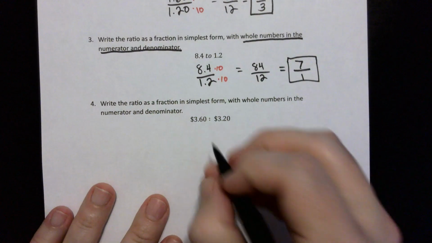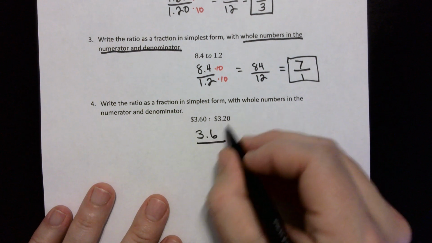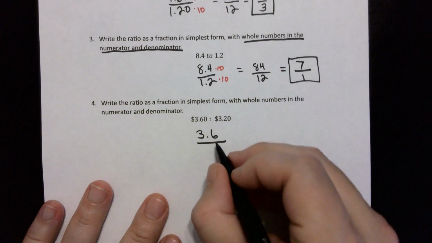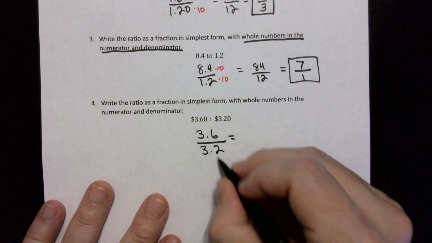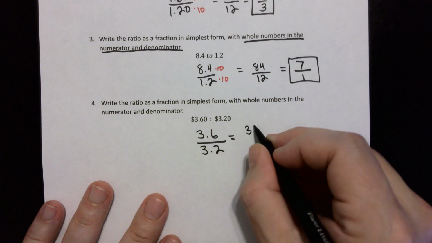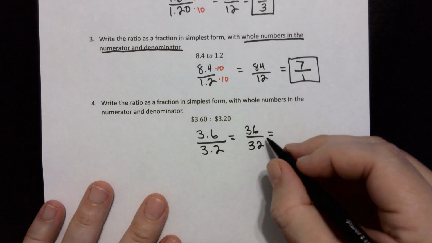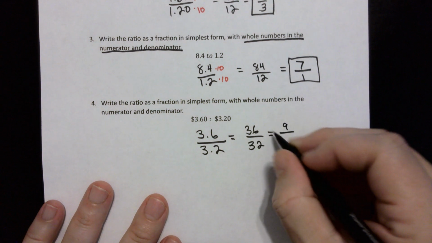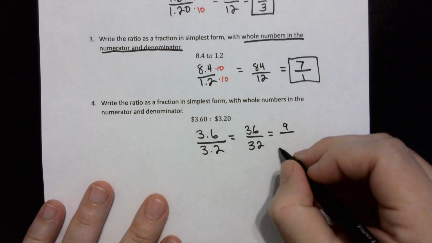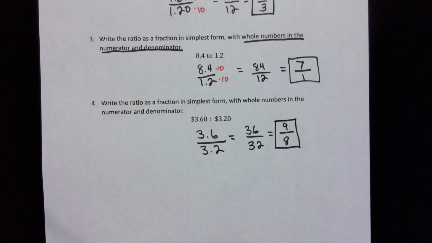All right, and the last one here, $3.60. I'll write it as 3.6 because we don't have to deal with it in money if we don't want to. On the bottom we have 3.2. We can multiply the top and bottom by 10 like I've been doing, so you get 36/32. Then if I divide the top and bottom by 4, 4 goes into 36 9 times, and 4 goes into 32 8 times. So my ratio is 9/8. And that's it.